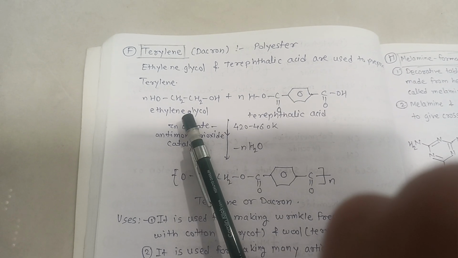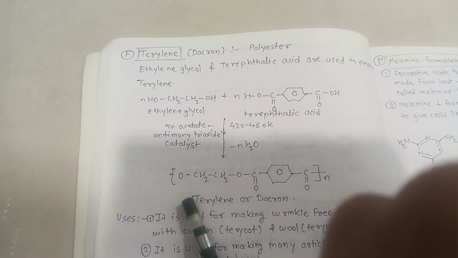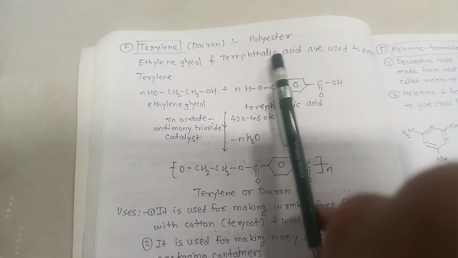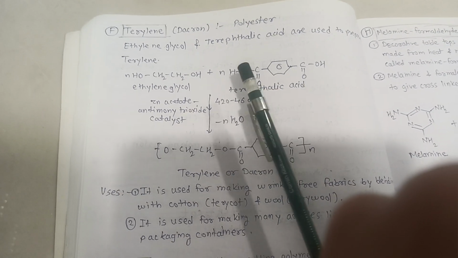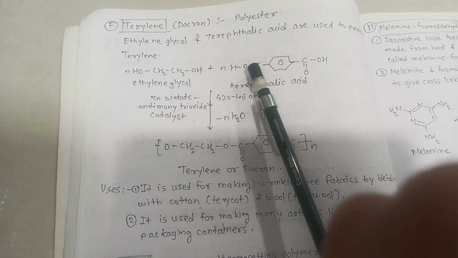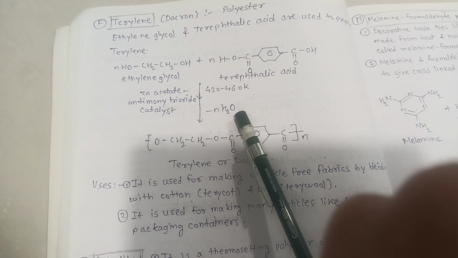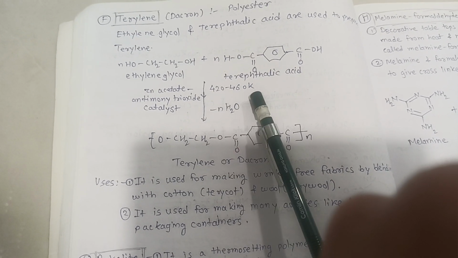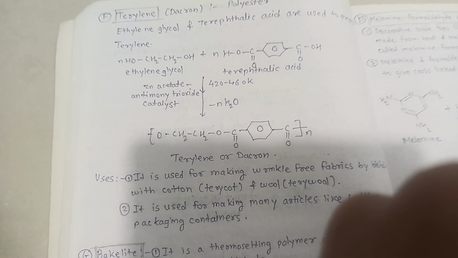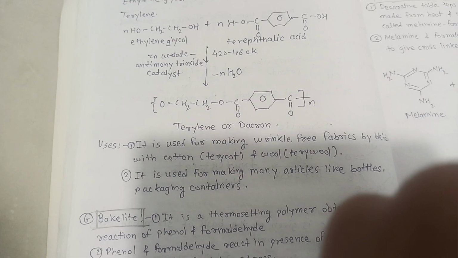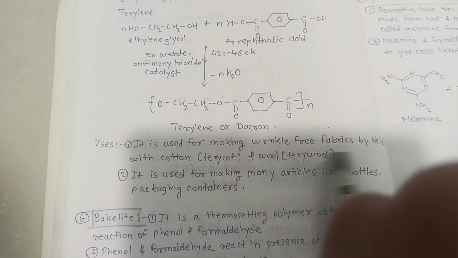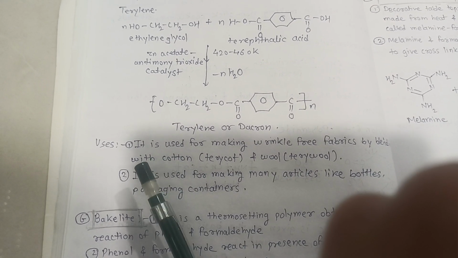Acid plus alcohol always gives ester. So this is the ester linkage, and many ester linkages are there, therefore it is known as polyester. Water molecule is removed, H of alcohol and OH of carboxylic acid. Condition 420 to 460 Kelvin. Zinc acetate antimony trioxide catalyst is used, and ultimately we are getting terylene. It is also called dacron, and it is a polyester. Ester linkage is there.